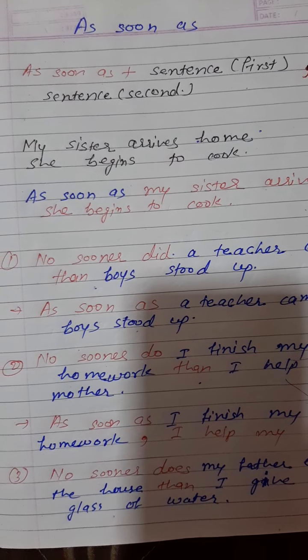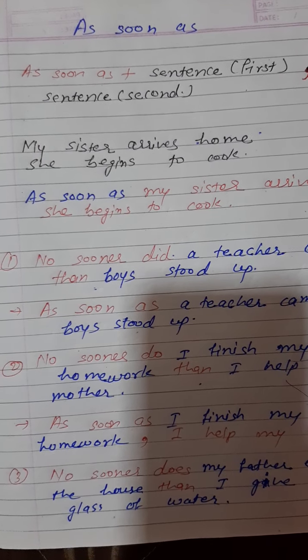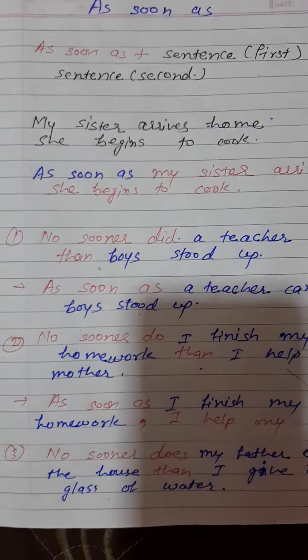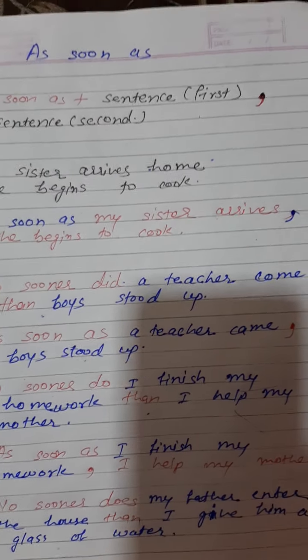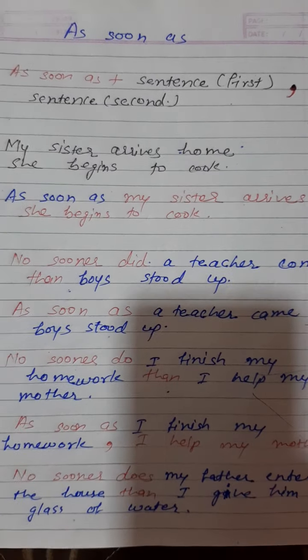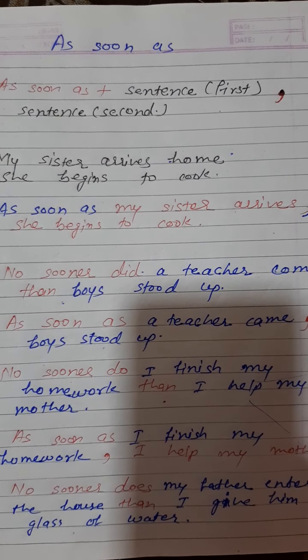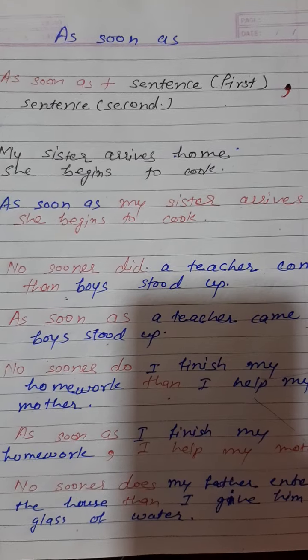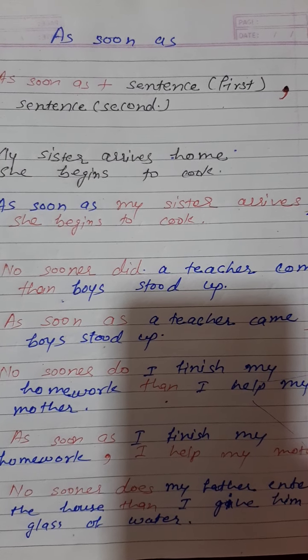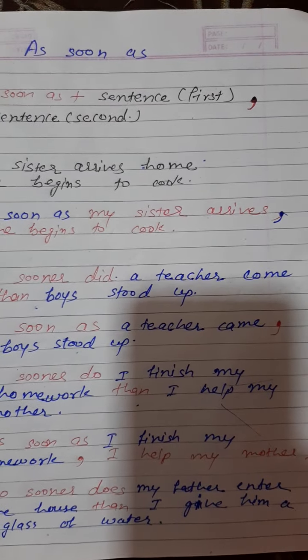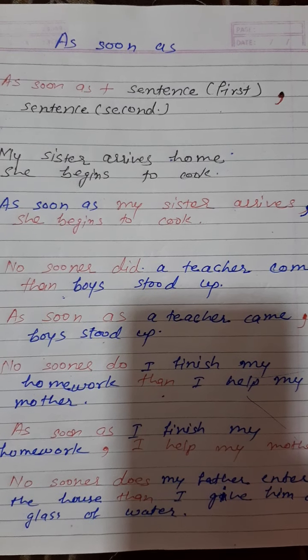Now how can we change no sooner examples into as soon as? You can see here, no sooner did a teacher come than boys stood up. That means जैसे ही टीचर आए boys खड़े हो गए. As soon as a teacher came, comma, boys stood up.